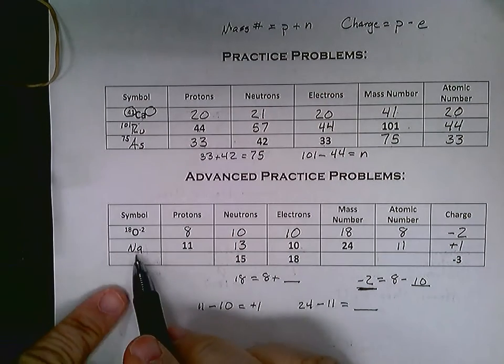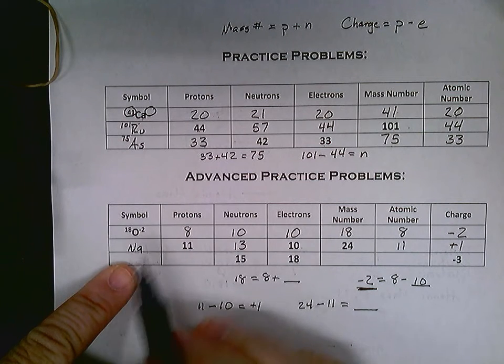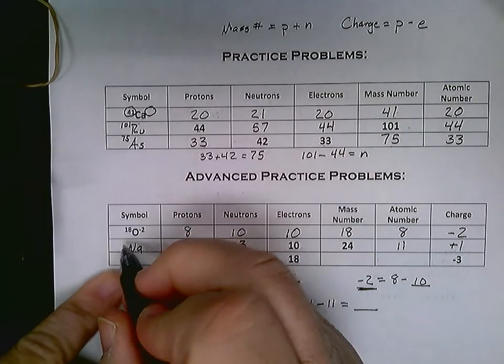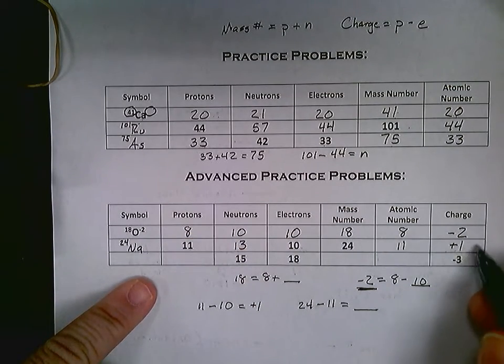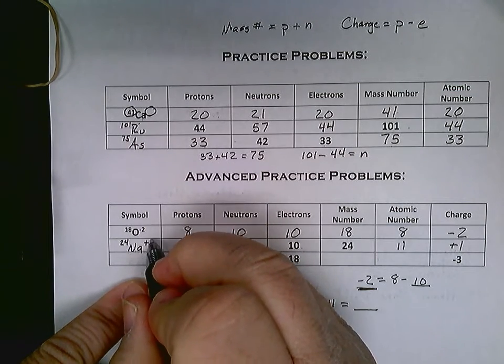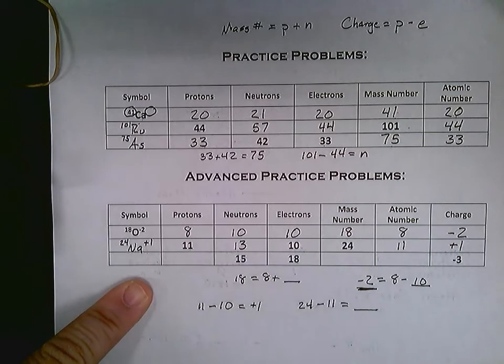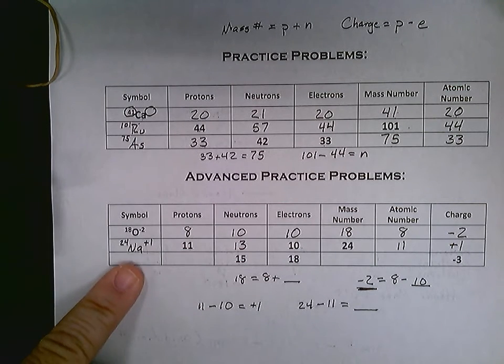Remember, this is not enough. We must also include other important information, which includes the mass number in the upper left. But since we have a charge, we also got to include that, which means we're going to put the +1 in the upper right. So this would be the complete isotope notation for the sodium.